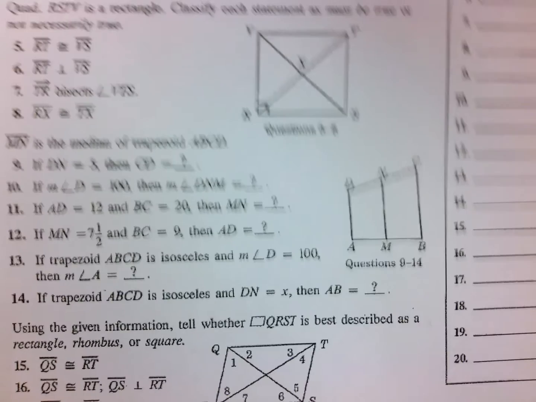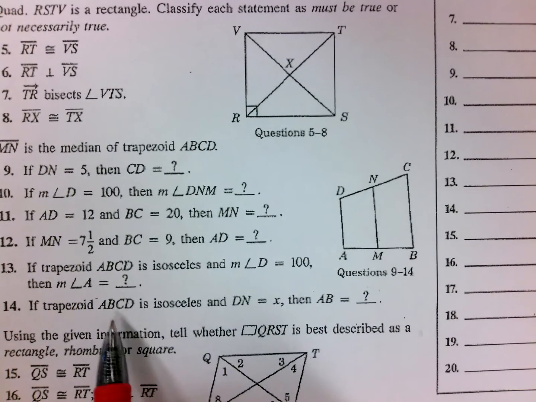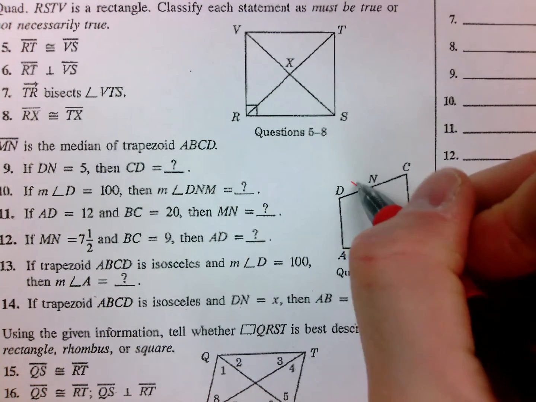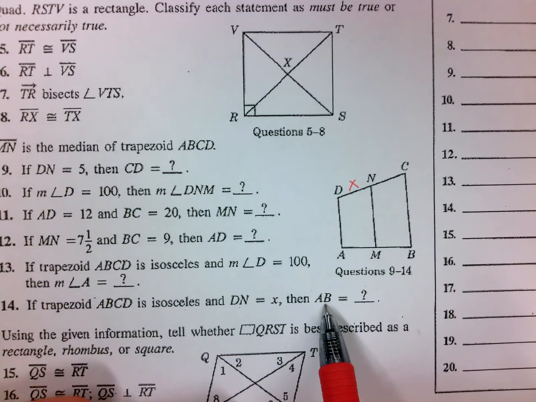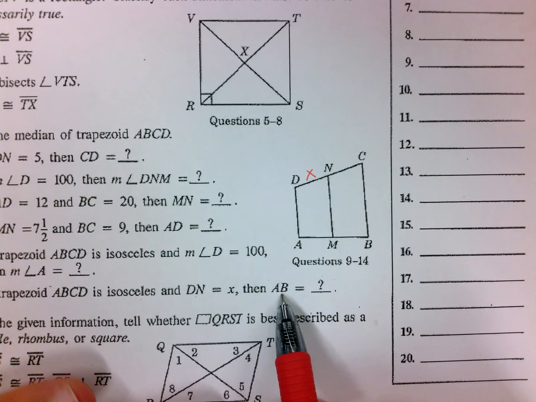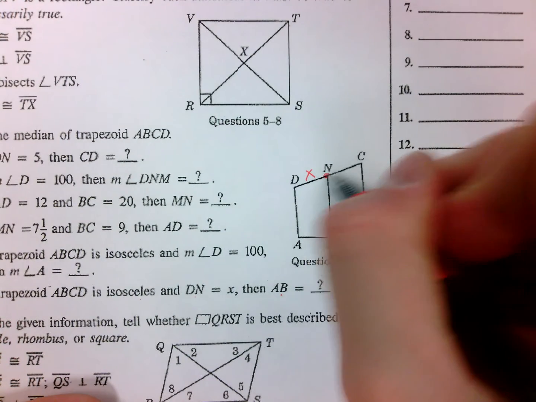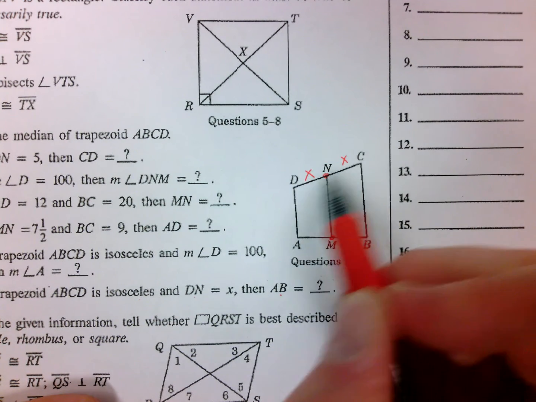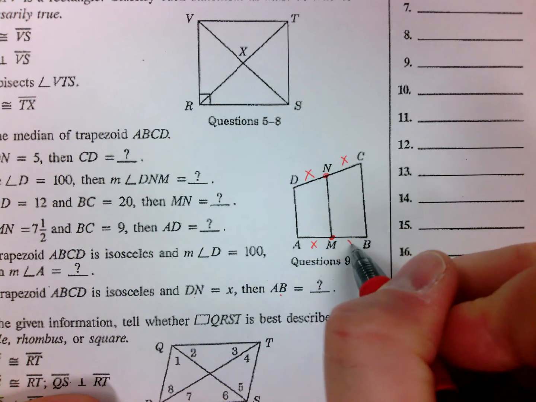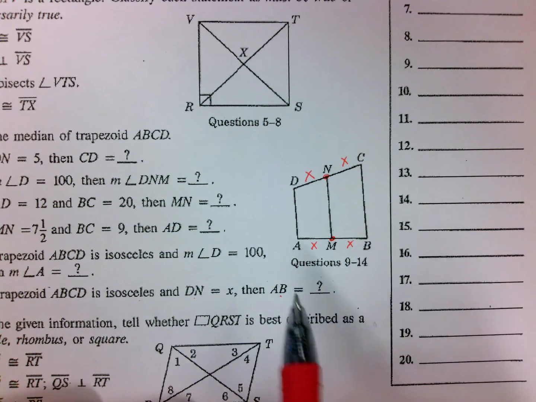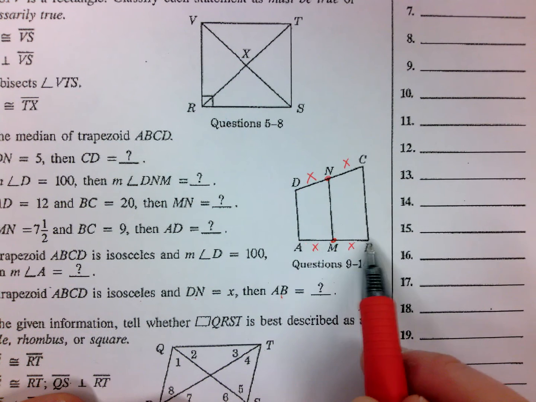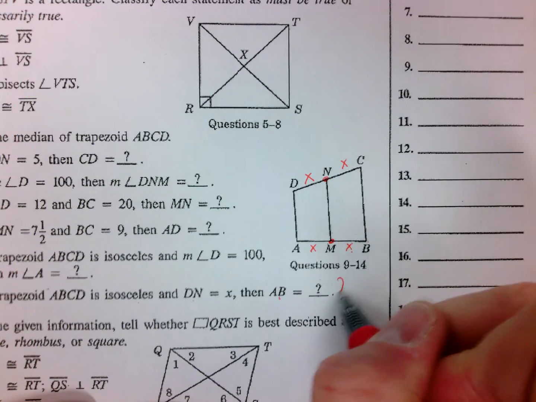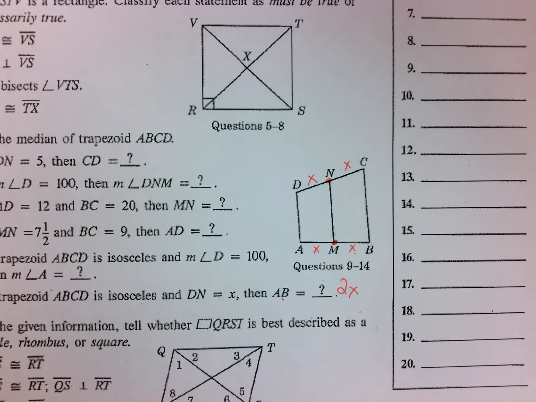Then number 14, if trapezoid ABC is isosceles and length DN is X, what's AB? Well, if it's isosceles, this is a midpoint, that's X. This is a midpoint, but also this side is X and X, so this side would also be X and X. So what's the length from A all the way to B? It's X plus X, or just write that as 2X. Number 14 is 2X.